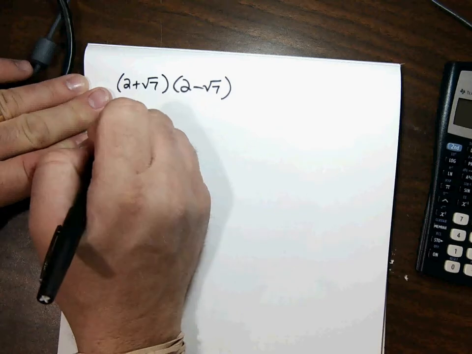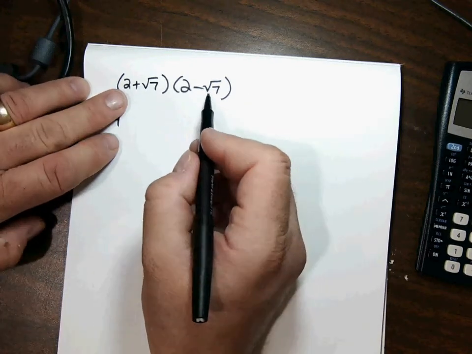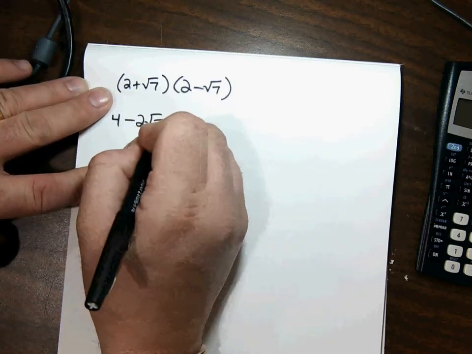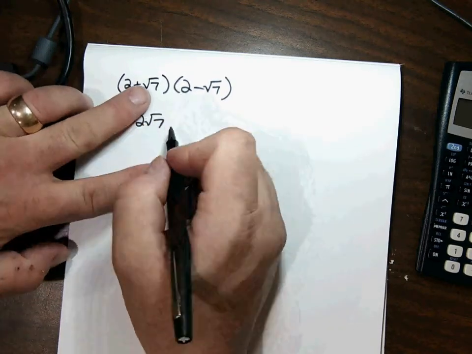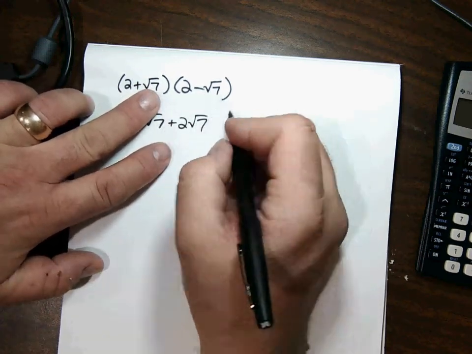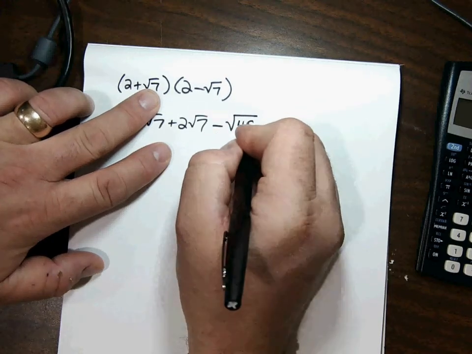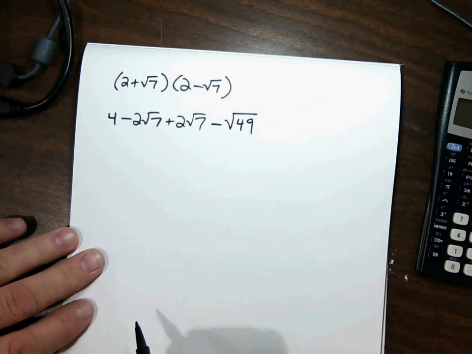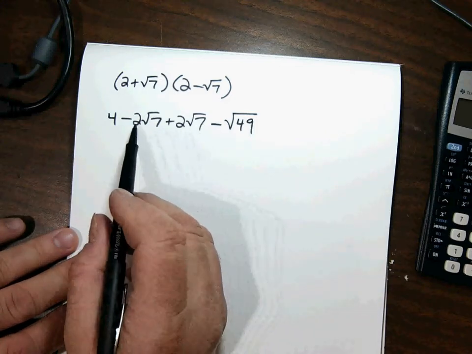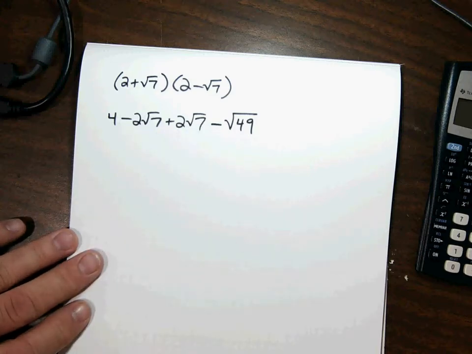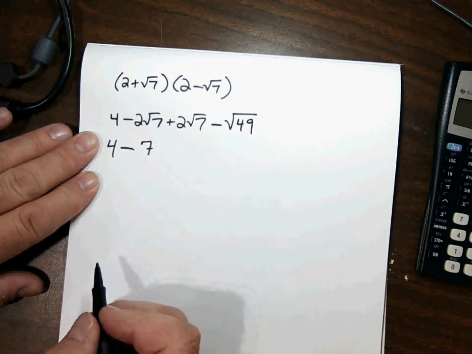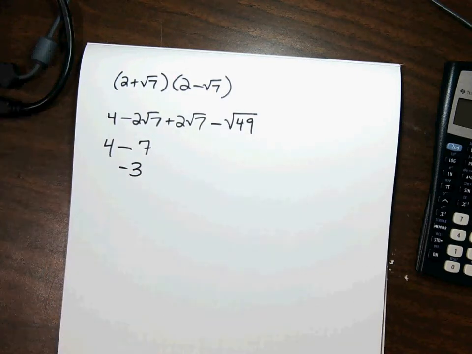2 times 2 is 4. 2 times a negative radical 7 is negative 2 radical 7. 2 times a radical 7 is 2 radical 7. And then radical 7 times a negative radical 7 becomes a negative radical 49. Okay? Now look what happens when I simplify. These two middle pieces cancel each other away, right? Because I have a negative and a positive of the same thing. So I'm just left with 4 minus radical 49, which is a 7. 4 minus 7 is negative 3.